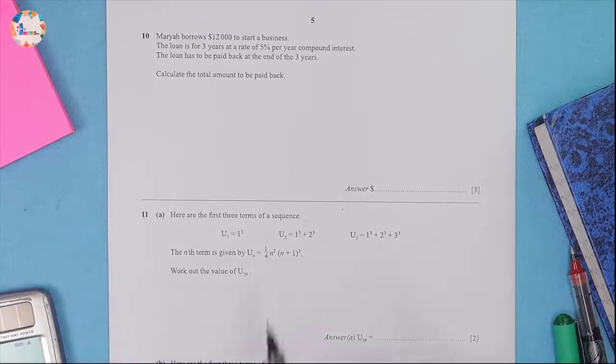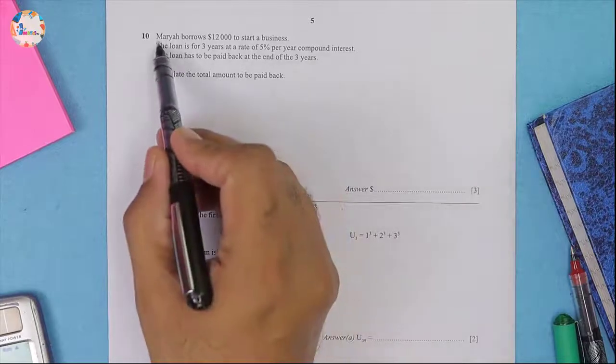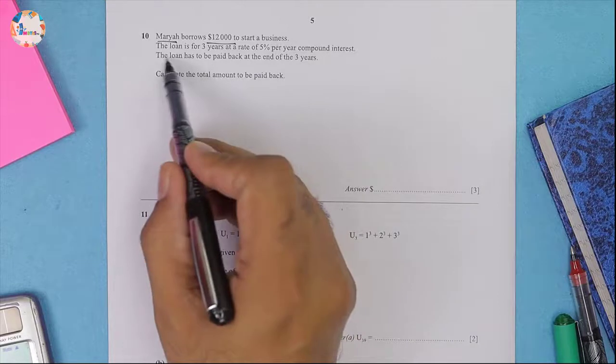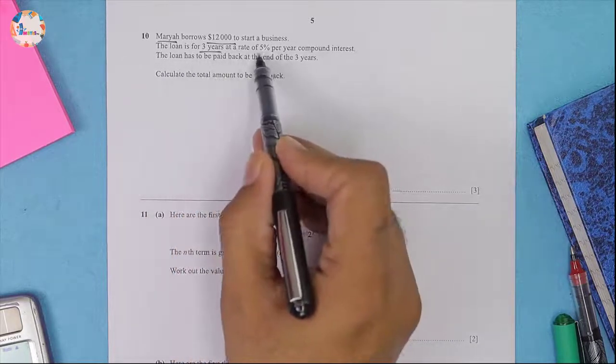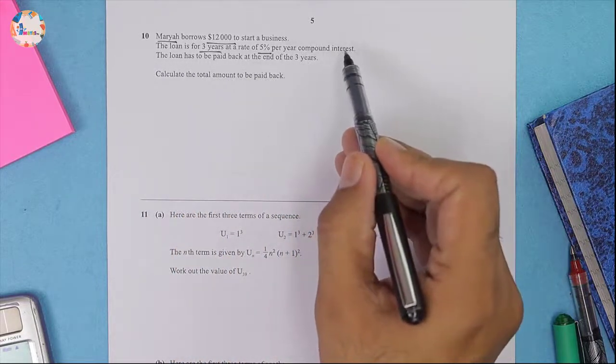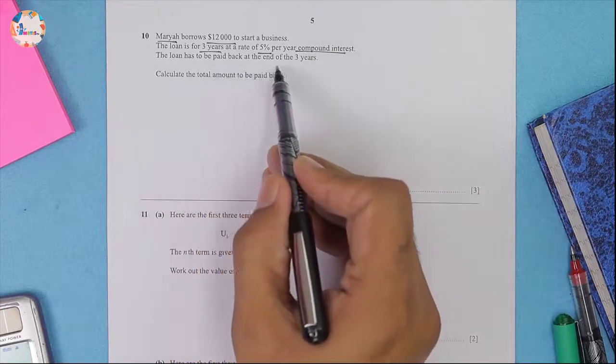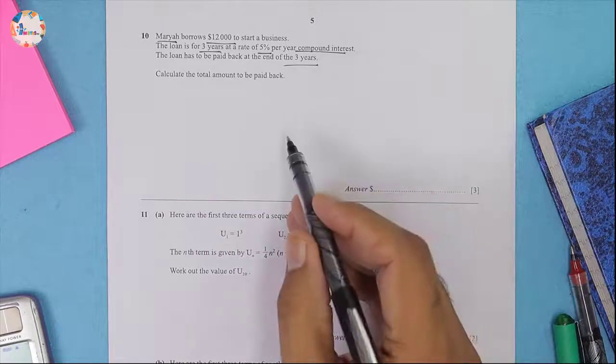Question number 10. Maria borrows this amount at the start of a business. The loan is for 3 years, at 5% interest per year, and this is compound interest. The loan has to be paid back at the end of 3 years, so the duration is 3 years.